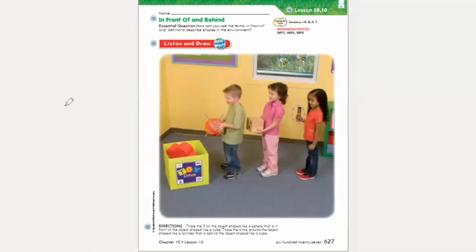The last words we're going to practice today are in front of and behind. So let's start by putting an X on the sphere that is in front of a cube. Now let's see, these kids are all holding different objects there in a line. So which sphere is in front of a cube? Well, this sphere is in front of this cube. Do you see they're standing in line? And this boy is in front, holding the sphere.